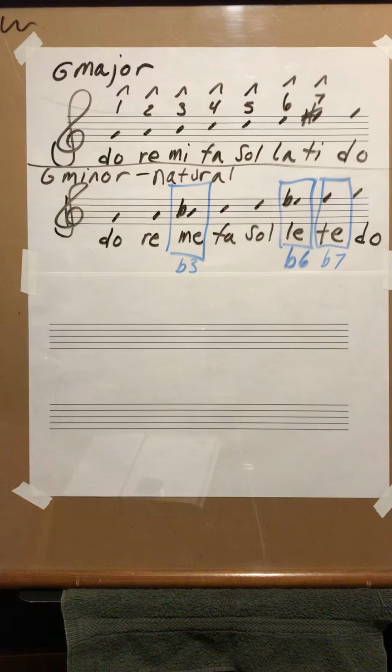G natural minor. We have do, re, me, fa, sol, lay, te, do. Let me sing that again. Do, re, me, fa, sol, lay, te, do. So you can hear how that solfege plays out.